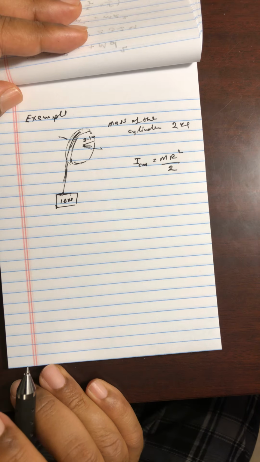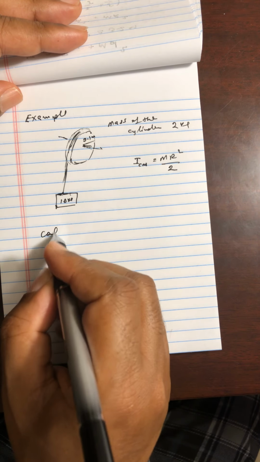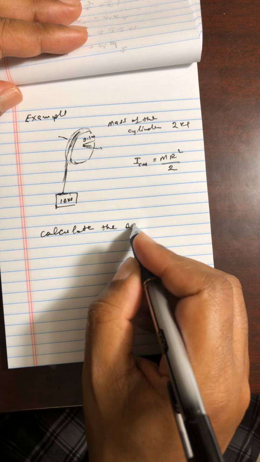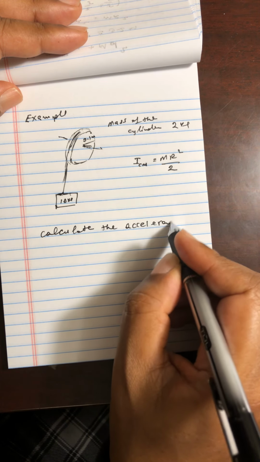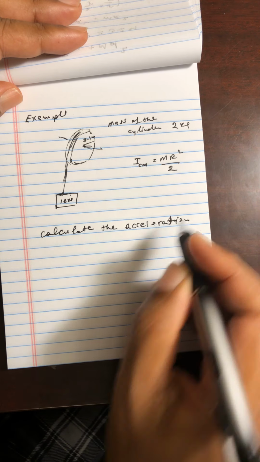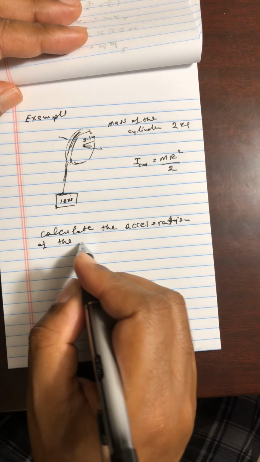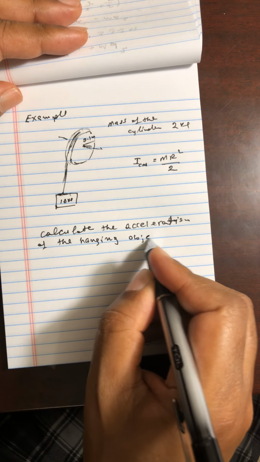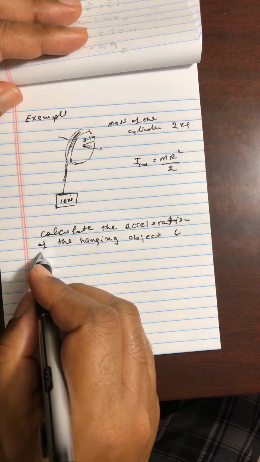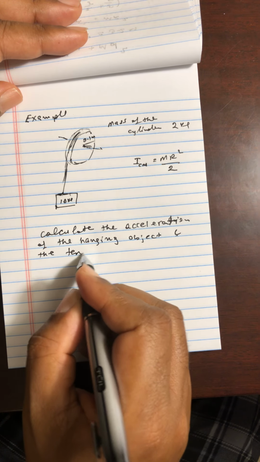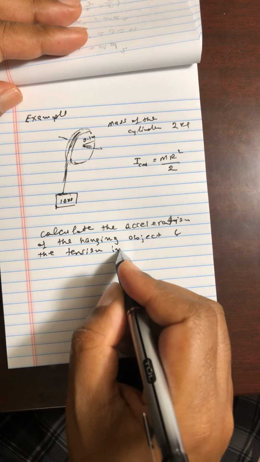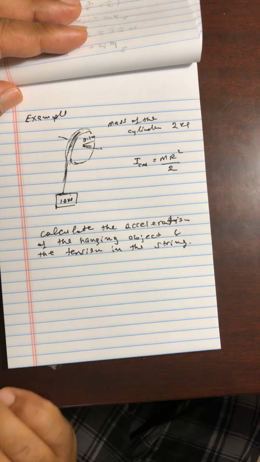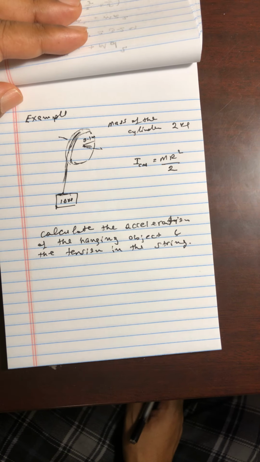Okay, so we'll need this to calculate the moment of inertia. Now the question is, calculate the acceleration of the hanging object and the tension in the string.